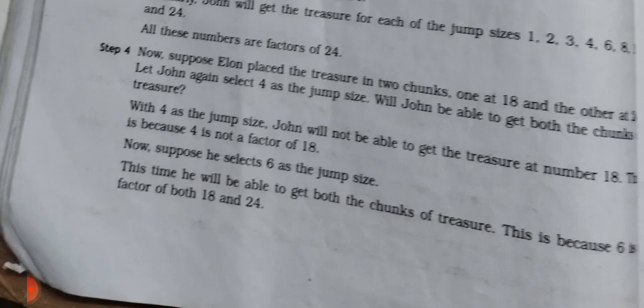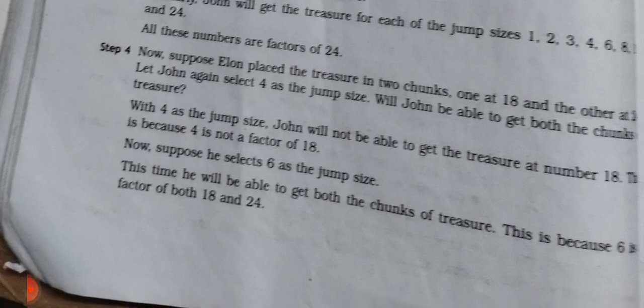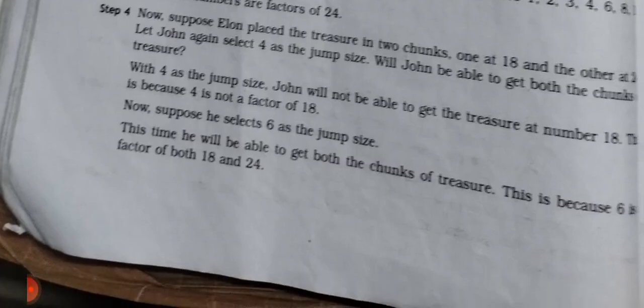4. Now suppose Elon places the treasure in two chunks, one at 18 and the other at 24. Let John again select 4 as the jump size. Will John be able to get both the chunks of the treasure? With 4 as the jump size, John will not be able to get the treasure at number 18. This is because 4 is not a factor of 18. Now, suppose we select 6 as the jump size. This time we will be able to get both the chunks of treasure. This is because 6 is a factor of both 18 and 24.